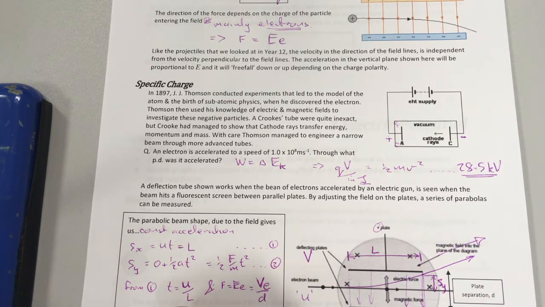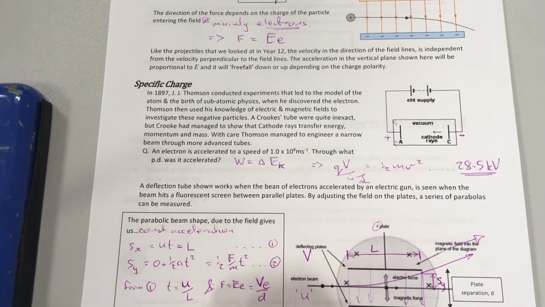So what were we doing? What did he do? He measured the displacement at the end of the plates. Okay, and from that he managed to get Sy equals, and I'll leave you to rearrange this and sort it out and check it's right.